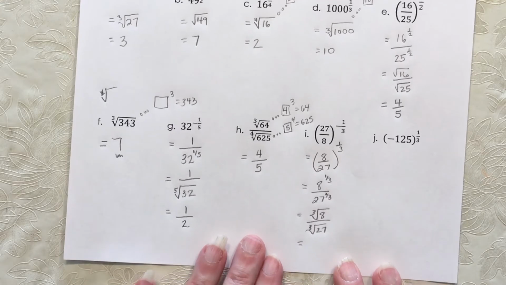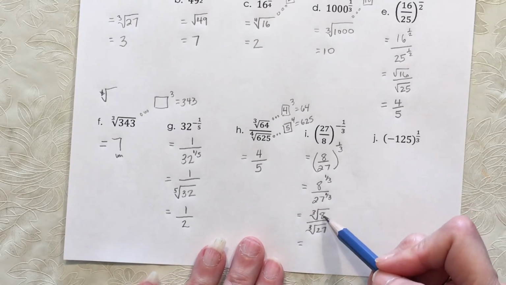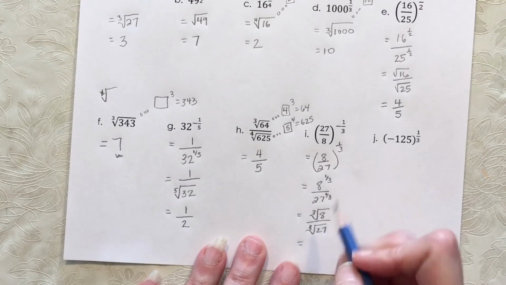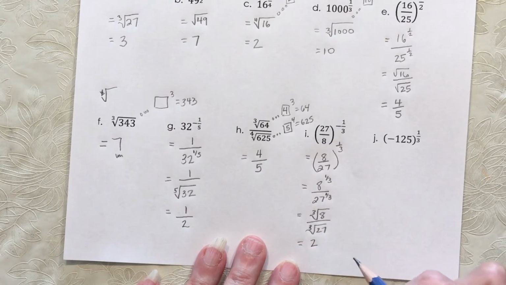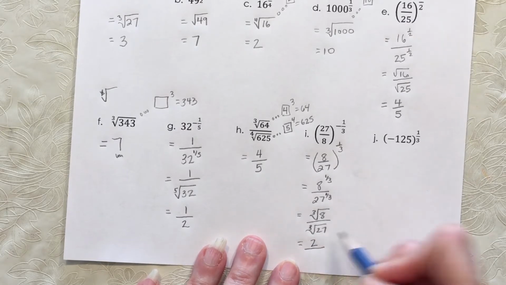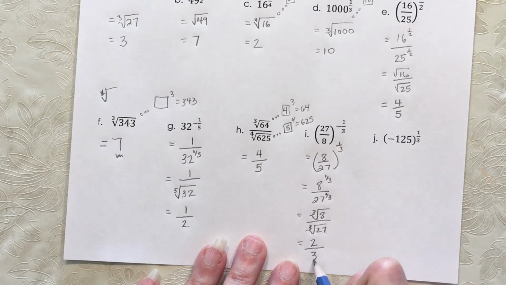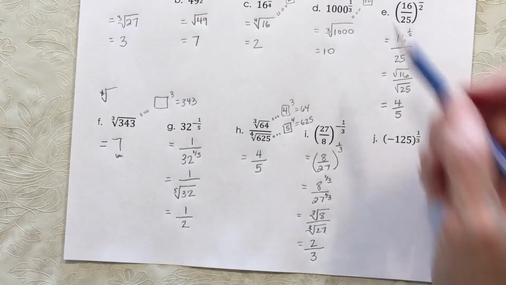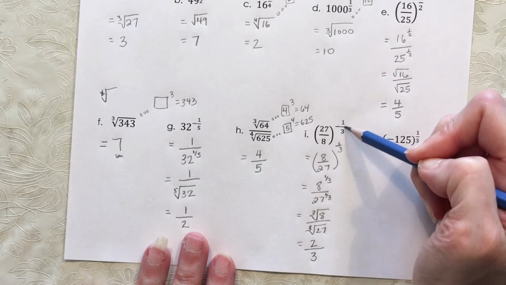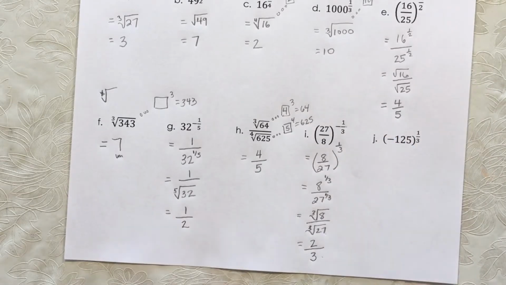And then we know third root of 8 means what number multiplies by itself 3 times to give me 8? That number is 2, because 2 times 2 times 2 is 8. What number multiplies by itself 3 times to give me 27? That number is 3. So that means that 27 over 8 to the power of negative 1/3 is 2/3.